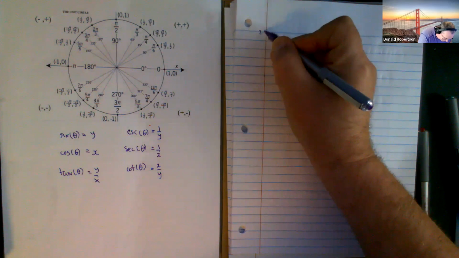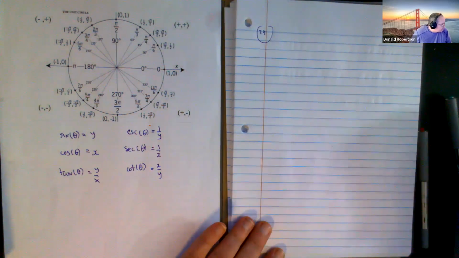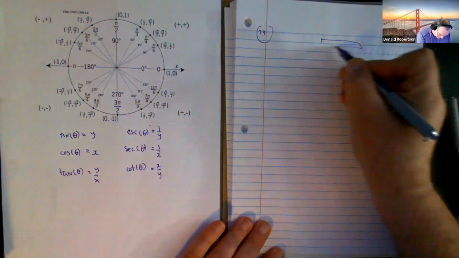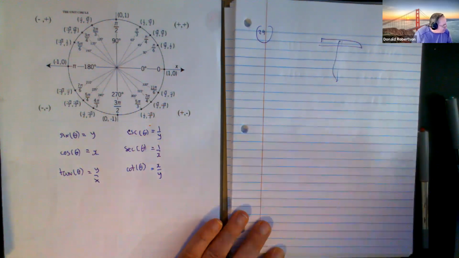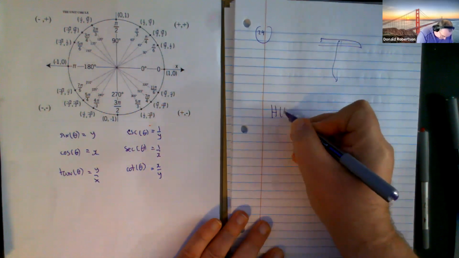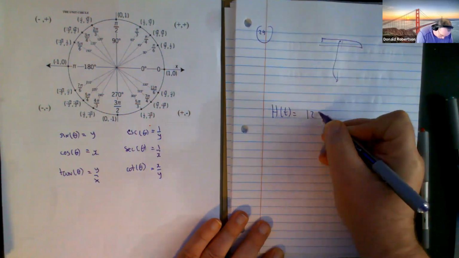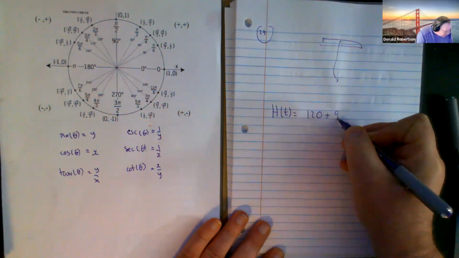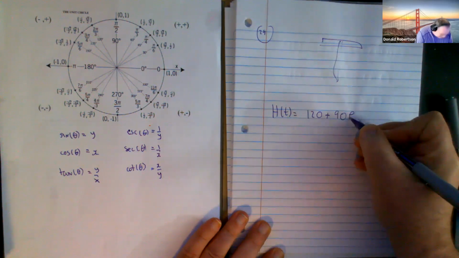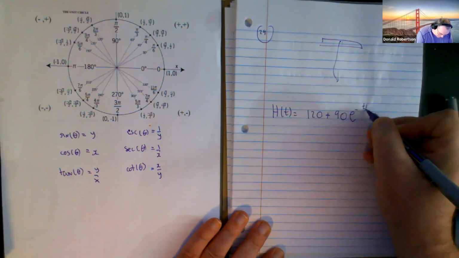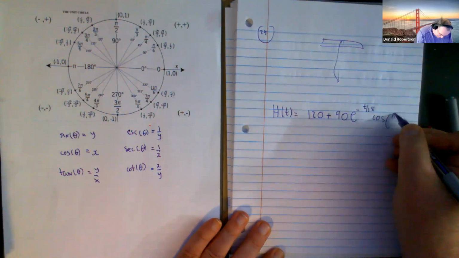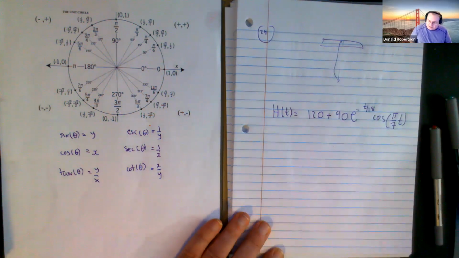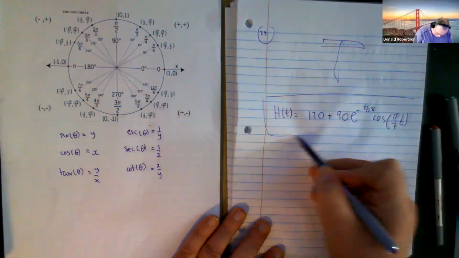And this application tells you about bungee jumping. You know what that is? You get a little picture and you bounce and you go back up. And what this one is, the height is 120 plus 90 e to the negative t over 18 cosine pi over 7t. So it's just a big ugly formula.